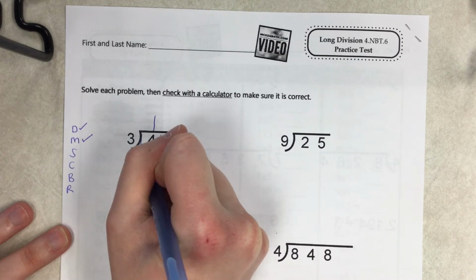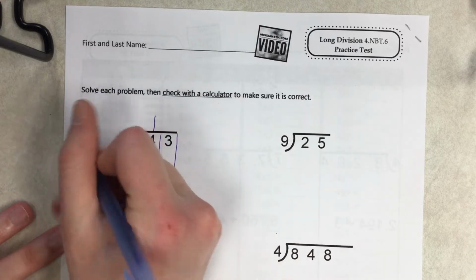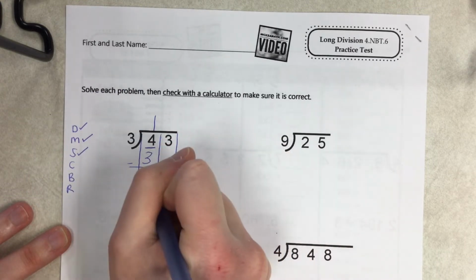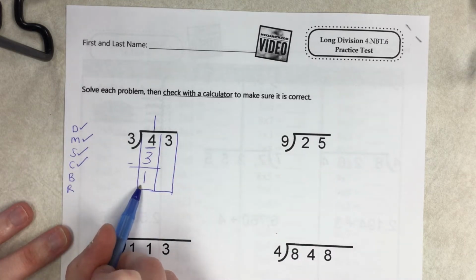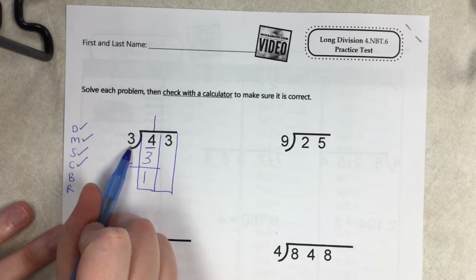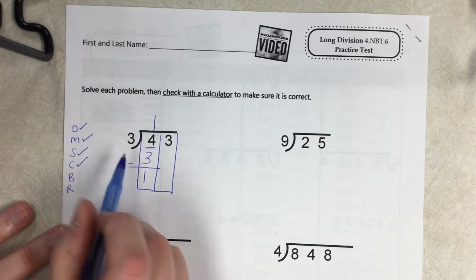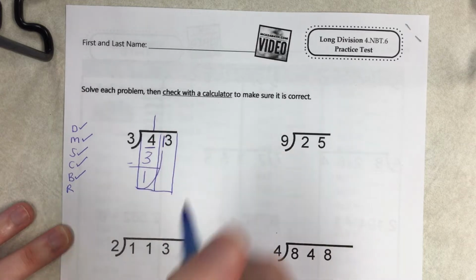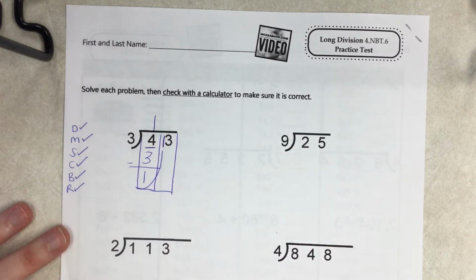So for a total of 3 times 1 equals 3. That's how many Smarties I passed out so far. Now I subtract to see how many I have left over. 4 minus 3 equals 1. Let me compare. I have 1 Smartie in my hand, and there are 3 kids that I'm sharing with, so I don't have enough to pass out a pack to every kid, so I can bring over my 1, or bring up my 1, in front of the 3 to make it 13. I have another box left, so I'm going to repeat.